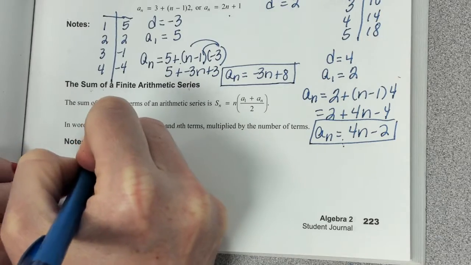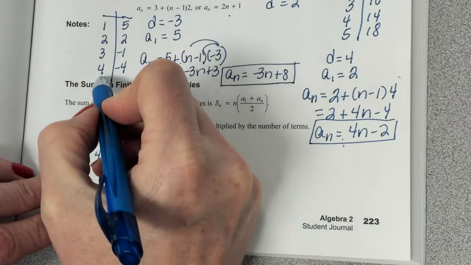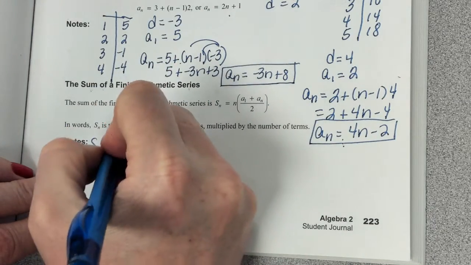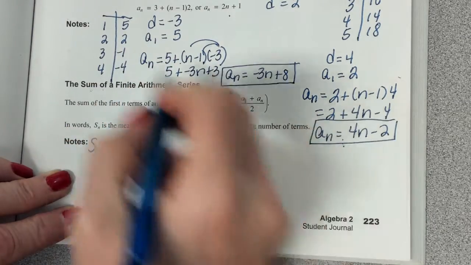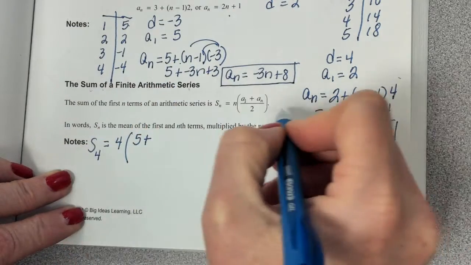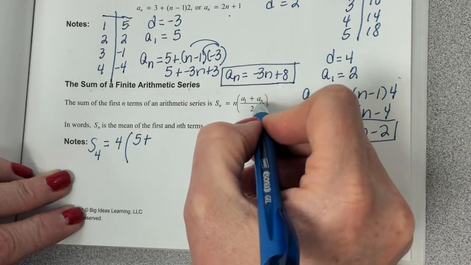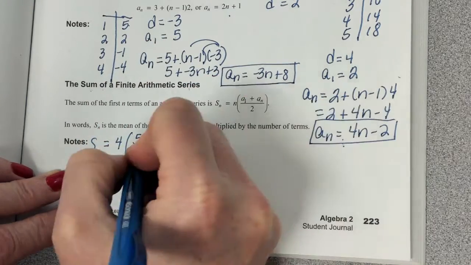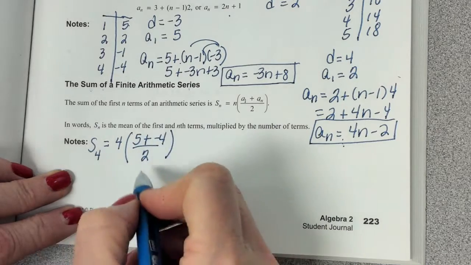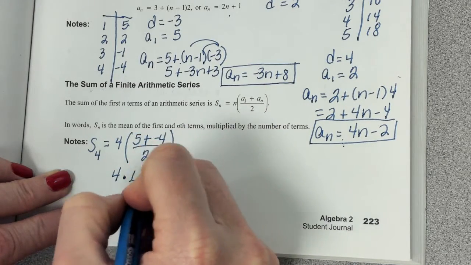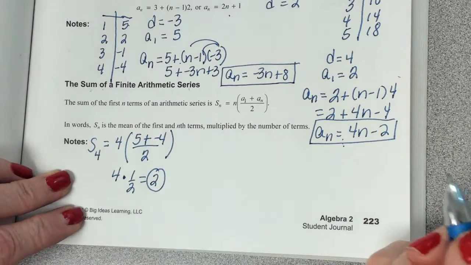The sum of the first 4 terms, because I only have 4 terms, is going to be equal to n. Again, I have 4 terms. A sub 1, that's my first term, is 5, plus a sub n, that means my 4th term, which was negative 4, divided by 2. And so then I get 4 times 1/2, and that answer would be 2.